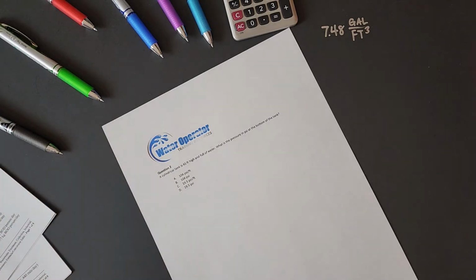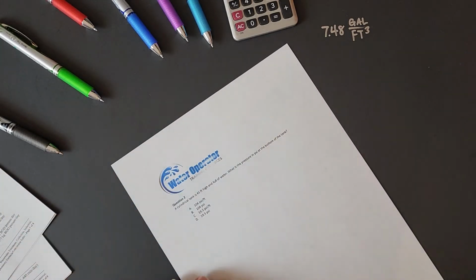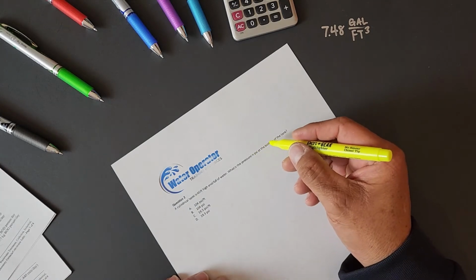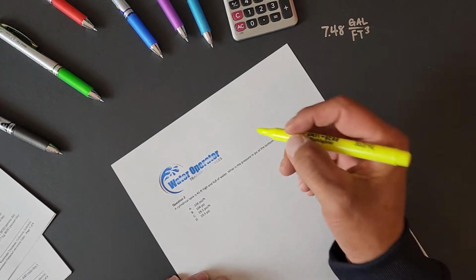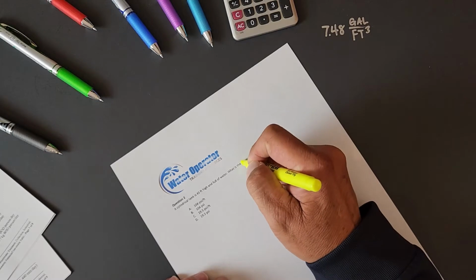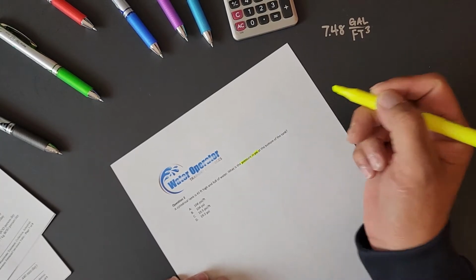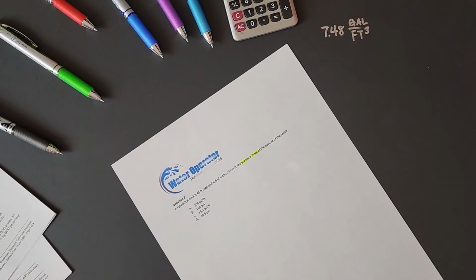Okay, question number 2. A cylindrical tank is 45 feet high and full of water. What is the pressure in psi at the bottom of the tank? We want to calculate pressure in psi.